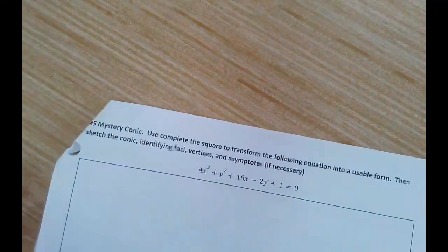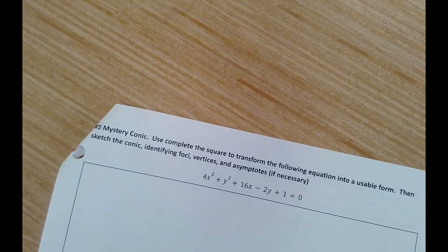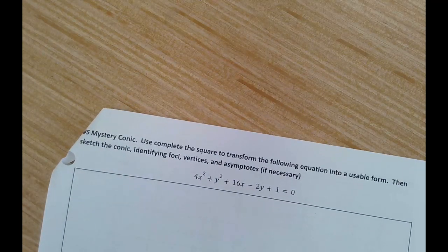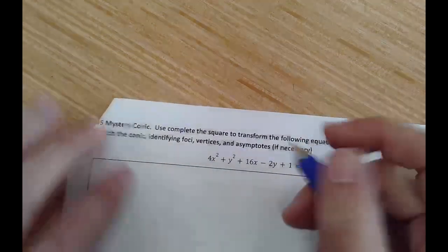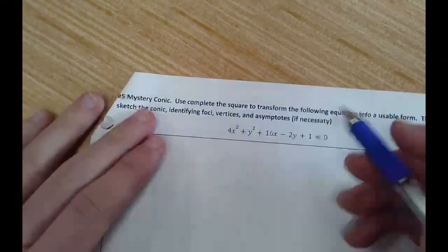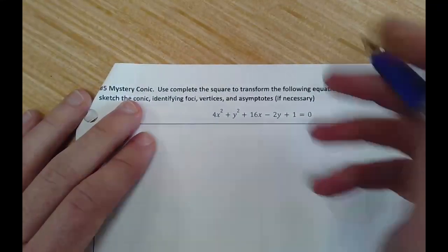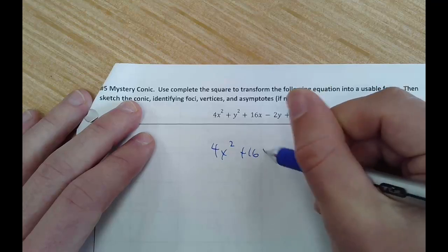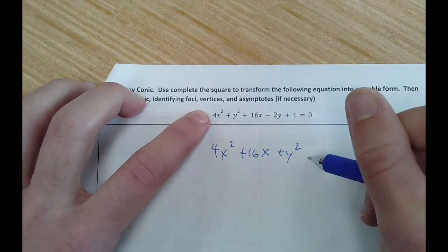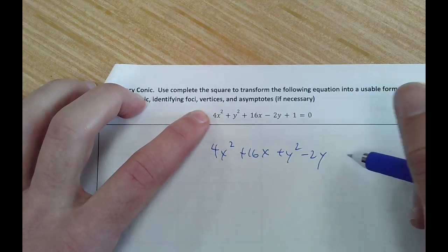All right, last question, well, last long question, mystery conic. Complete the square to transform the following equation to a usable form, then sketch the conic, identifying foci, vertices, and asymptotes if necessary. Okay, so the steps are, we want to move the constant over and group our terms. So we're going to have 4x squared plus 16x plus y squared minus 2y equals negative 1.